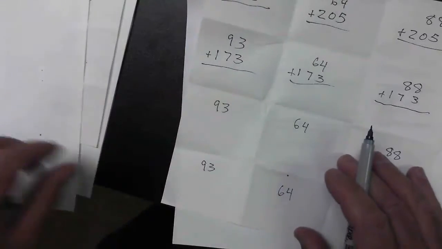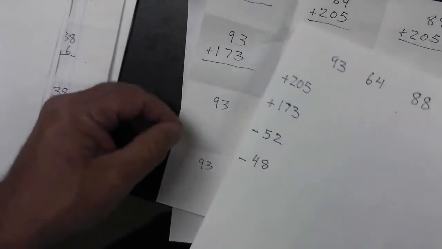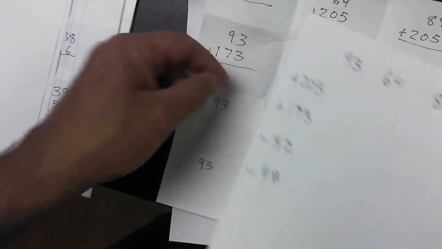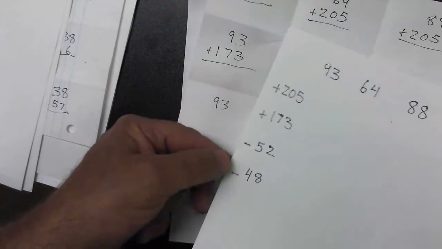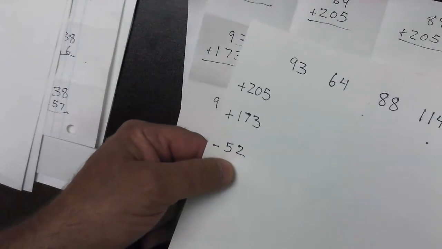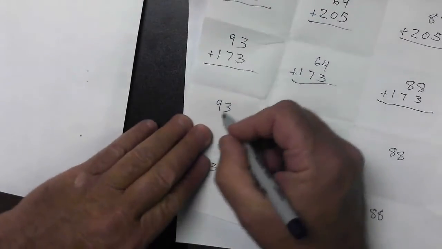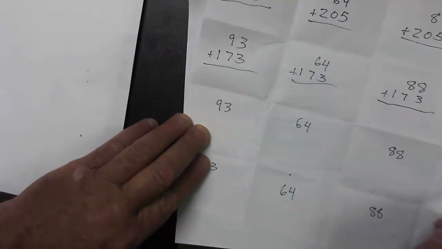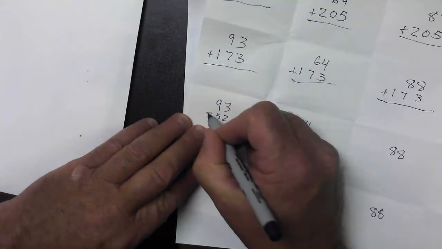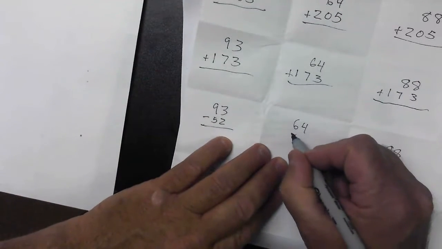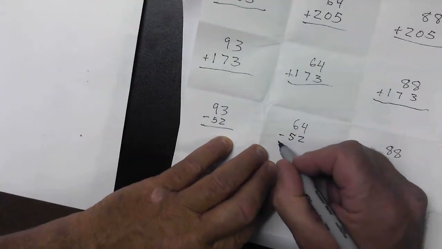Okay, now I come down here and oh, this is going to be a change of pace, because now instead of just doing all addition problems, we're going to add some subtraction problems. So the third column has minus 52. So that's going to be the bottom number in this row. So I go 52 and I put a minus. And I go 52 and I go minus.